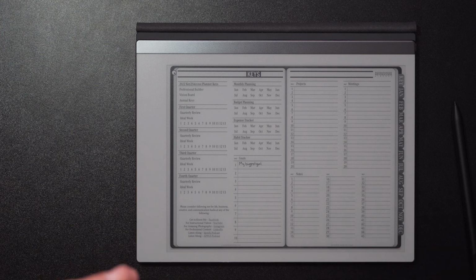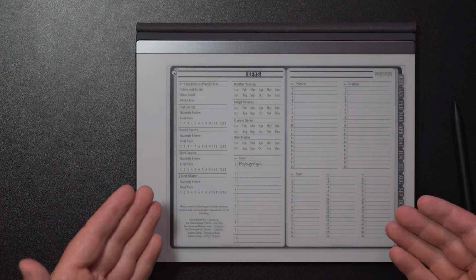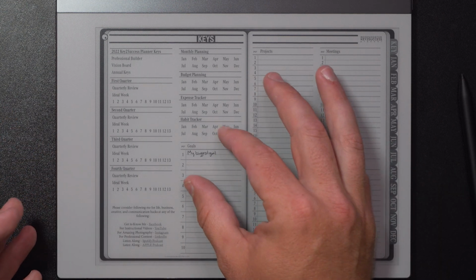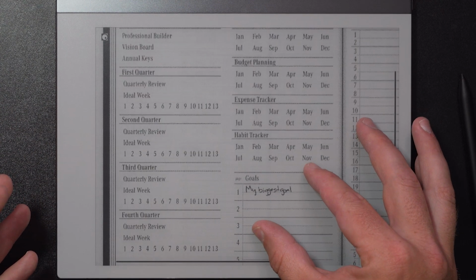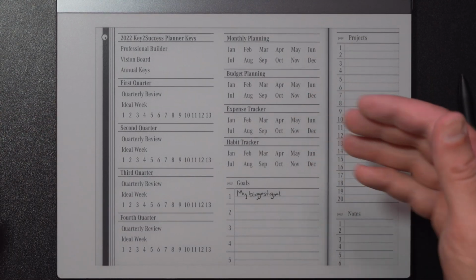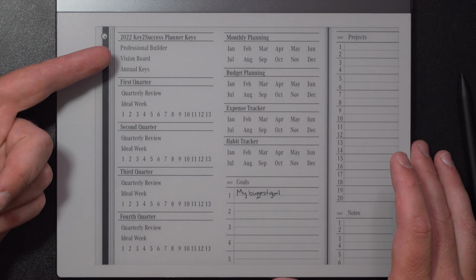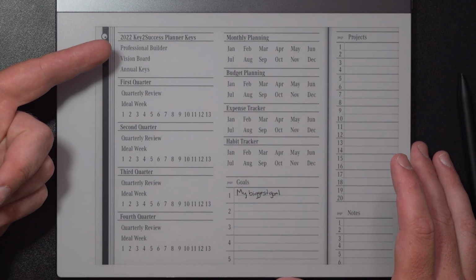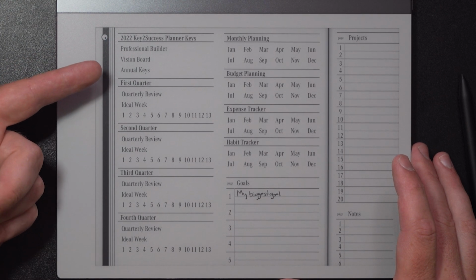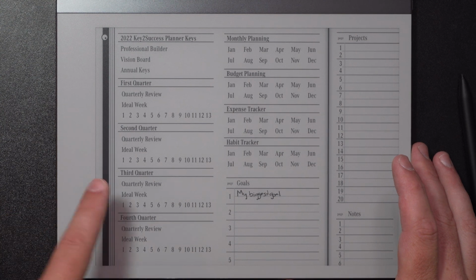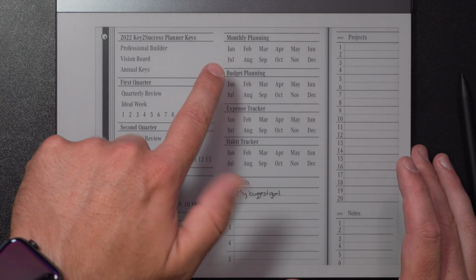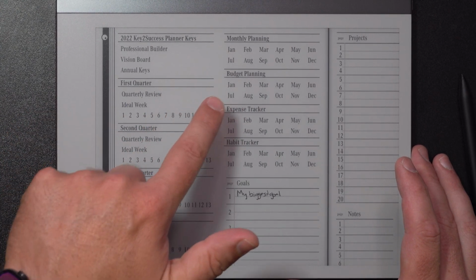So one of the things that right off the bat that I have to show you is this new landing page. Now, so many of you guys, as you guys have been using this planner throughout the year, you asked me a lot of questions about how do you get from one section to the next section. What we did here is we gave you guys the ability to access our key components in the planner. Be it the professional builder, the vision board, annual keys, access all your quarters, each individual weekly planning session amongst the quarters, and then hot links to jump to your monthly planning, your budget planning, your expense tracker, your habit planning.